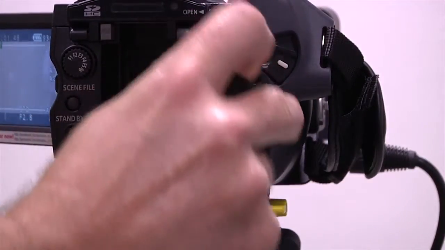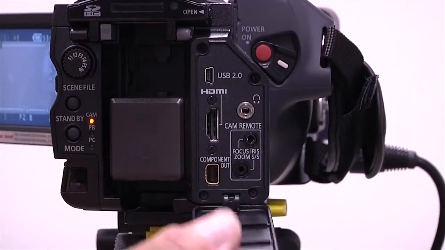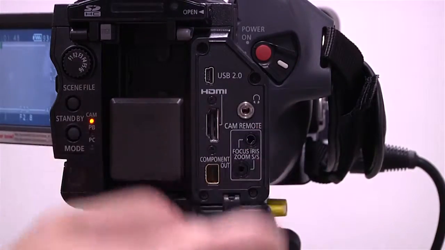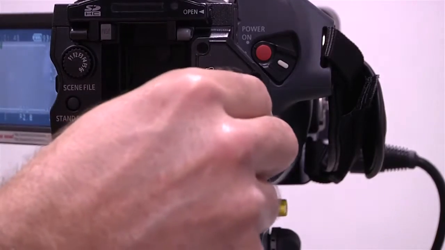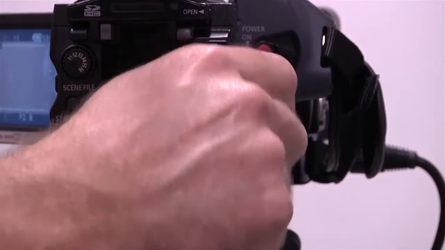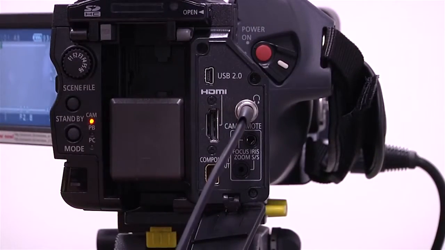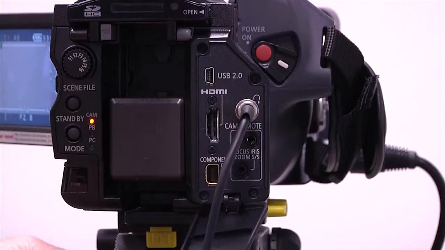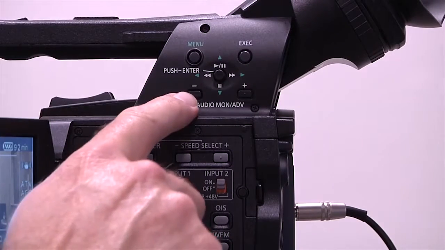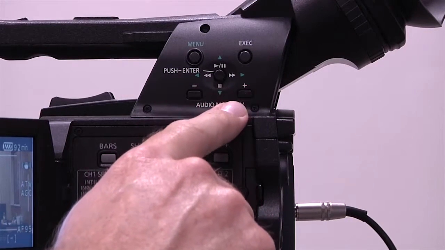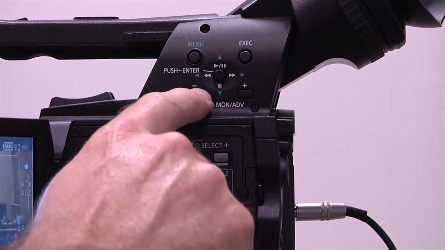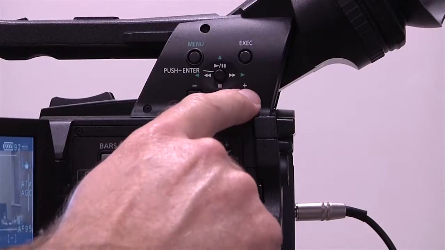Next thing you want to do is plug your headphones in. It's at the back of the camcorder next to the battery, and you'll see the headphone symbol. To adjust the volume of the headphones, you'll go to the side of the camcorder and there's an audio monitor. There's a plus and a minus. So plus turns the headphones up, minus turns it down.